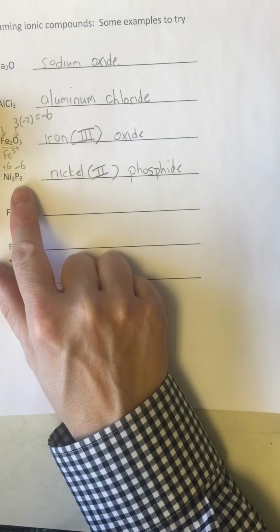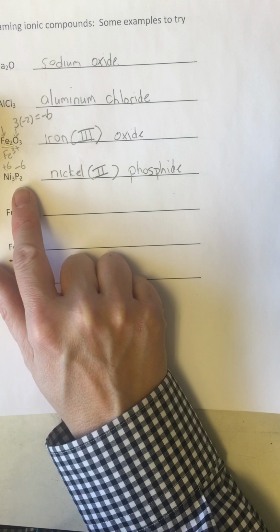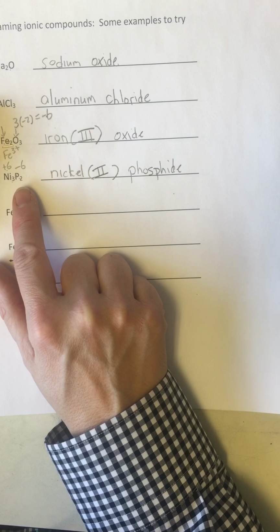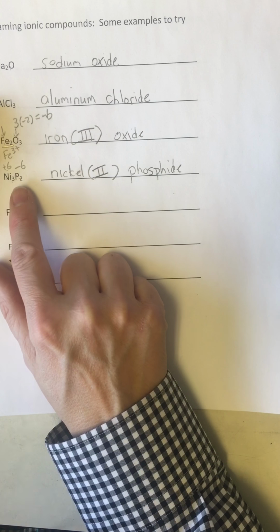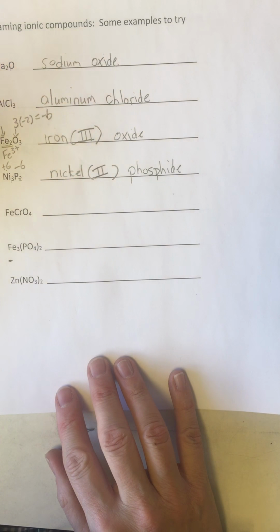In a lot of these naming problems, you really have to be good at taking 6 divided by 2 or 6 divided by 3. You generally don't have to do 24 divided by 7, but 6 divided by 2 or 6 divided by 3 comes up a lot, because a lot of these have charges of either 2 or 3, positive or negative, depending on which ion it is.